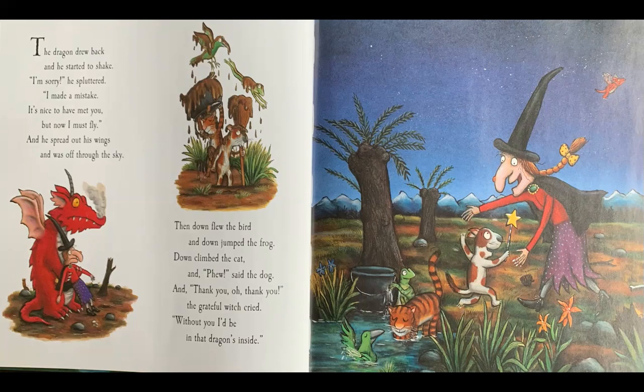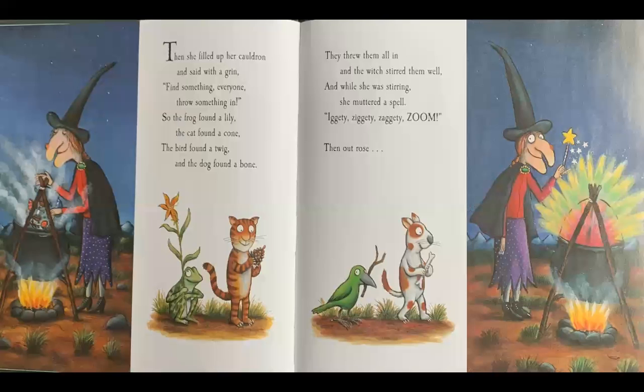I think that creature was made up of a combination of the witch's friends. They came to her rescue.